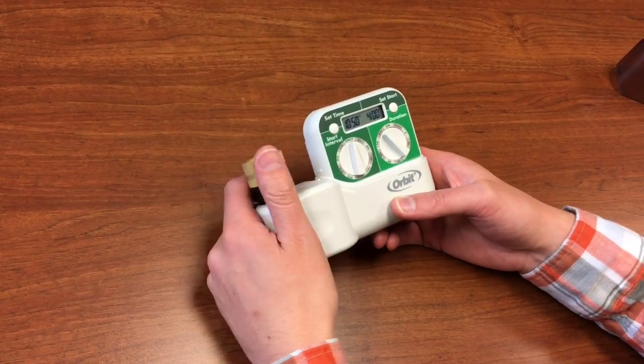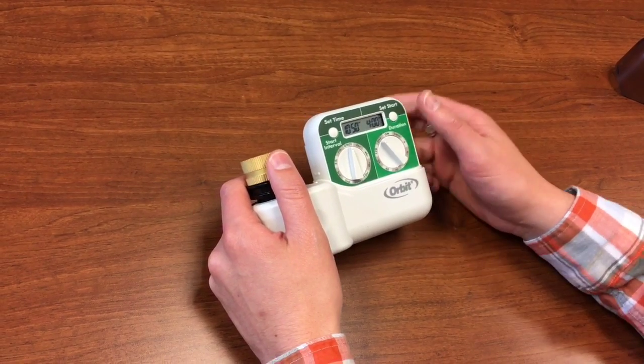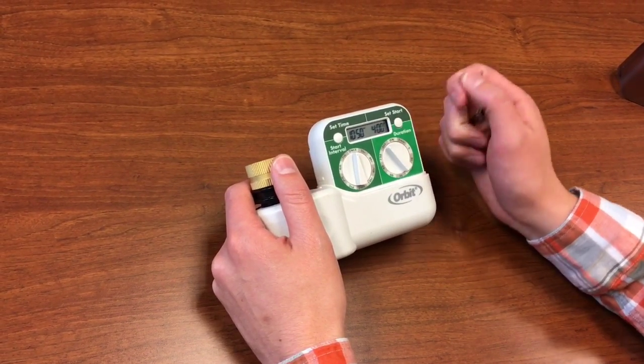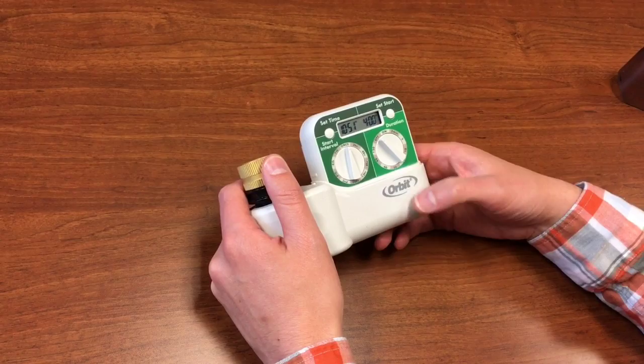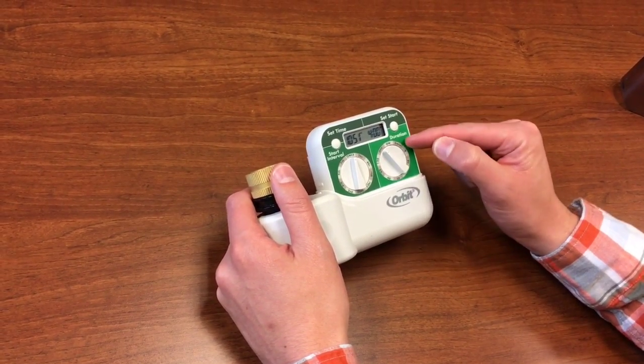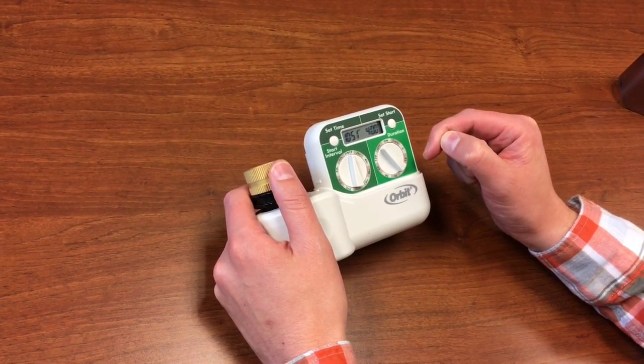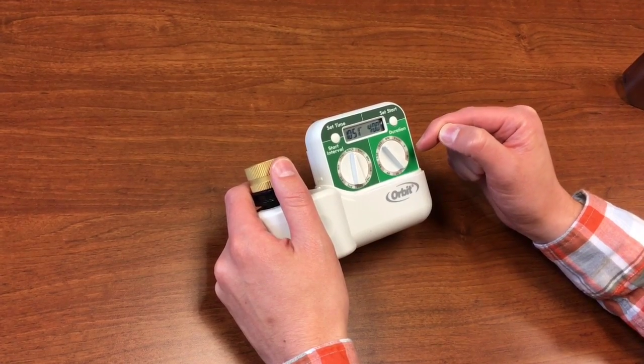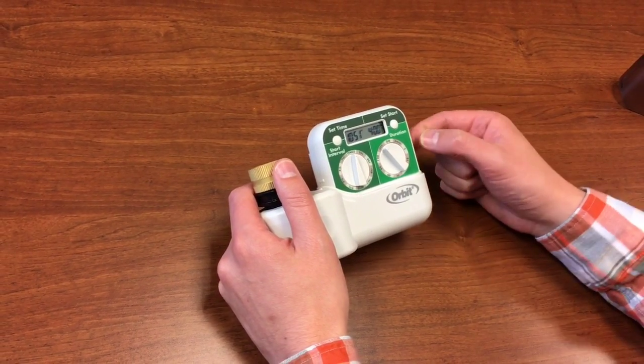So right now it's 10:50 a.m. And then you would set your start time by just holding that button. In this case, we're going to put it at 4 a.m. So these dials, how you use those, the first one is the duration, and that will dictate how long you want the cycle to run for.